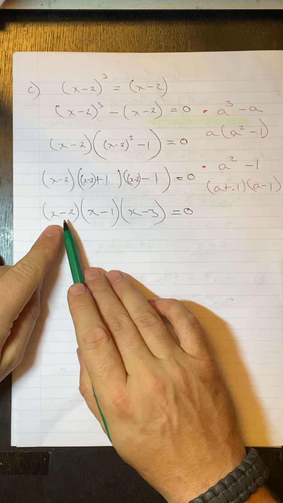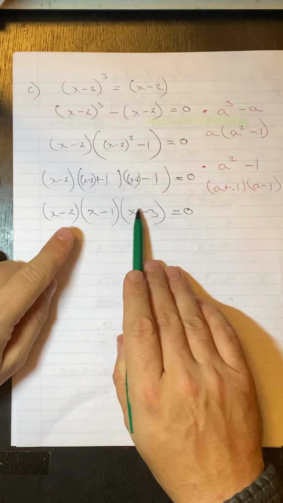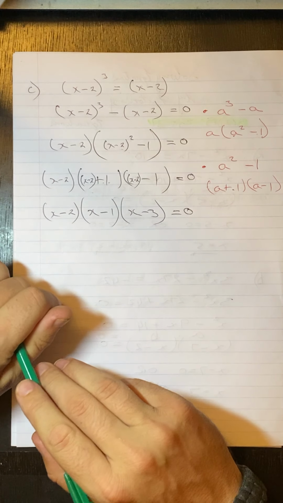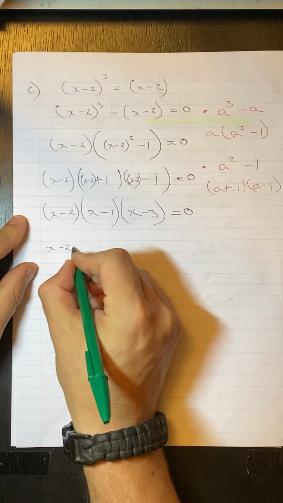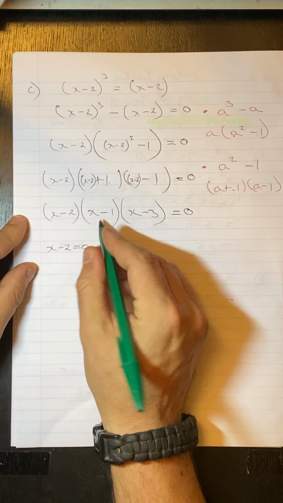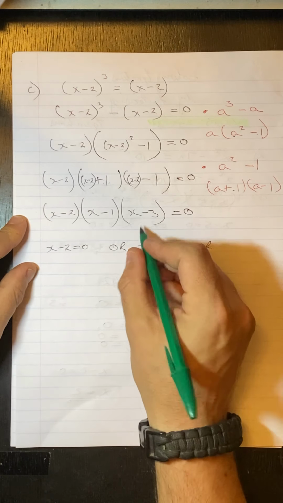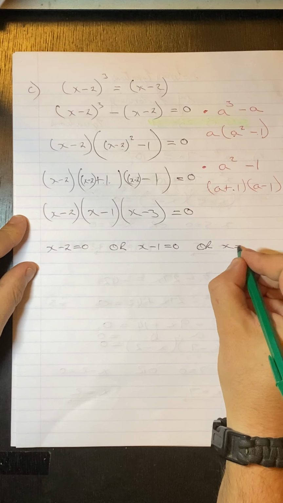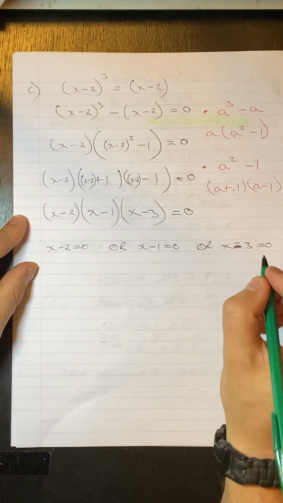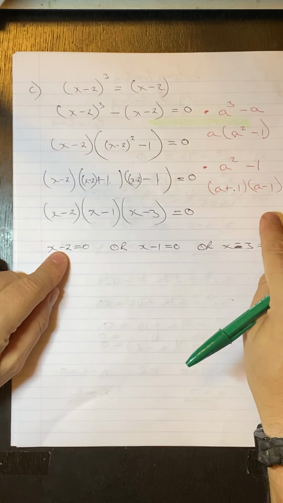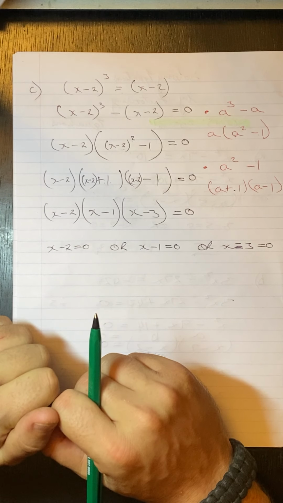Now, what we've got here is we've still got that golden rule where we have something times something times something equals 0, okay? So that means that we're going to have this first one is equal to 0, or the second one will be equal to 0, or the third one, minus 3 equals to 0, okay? And we can carry on doing that. We can have as many brackets as we want, as long as it's a product, and we can set each one of them equal to 0.